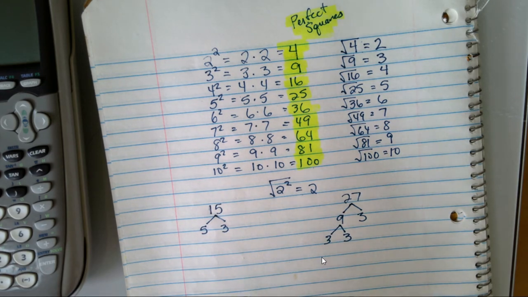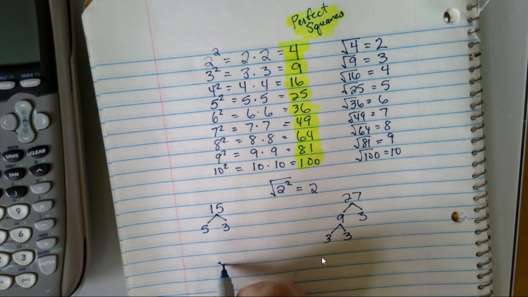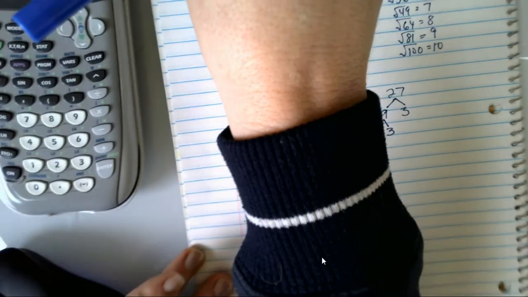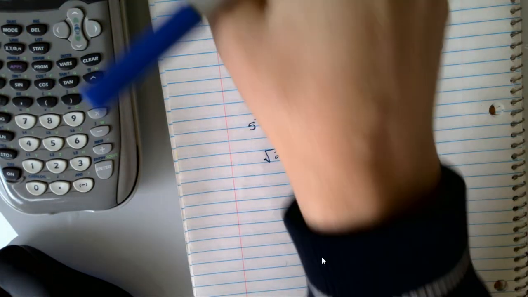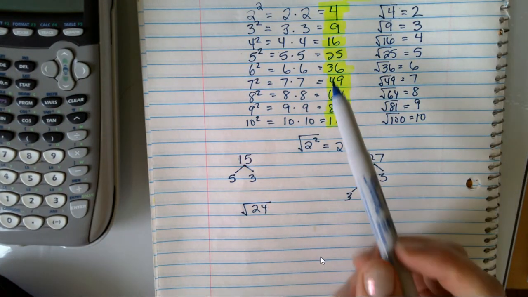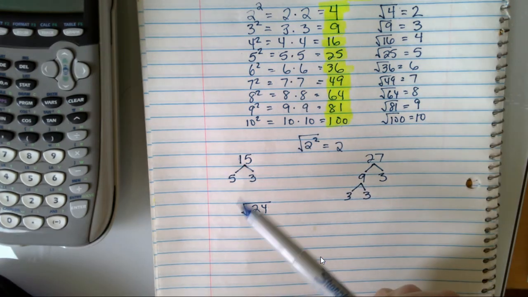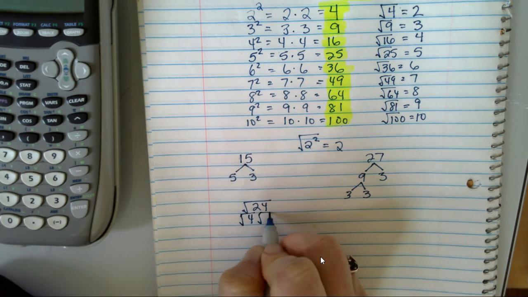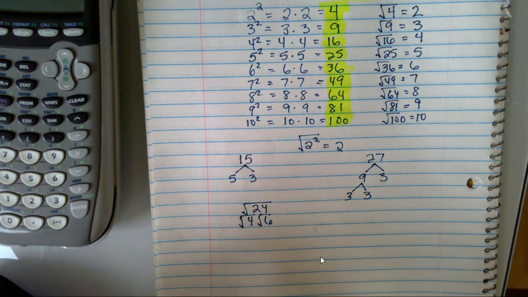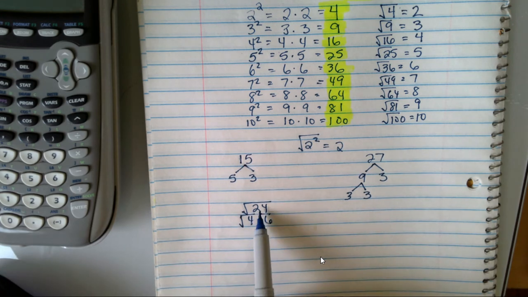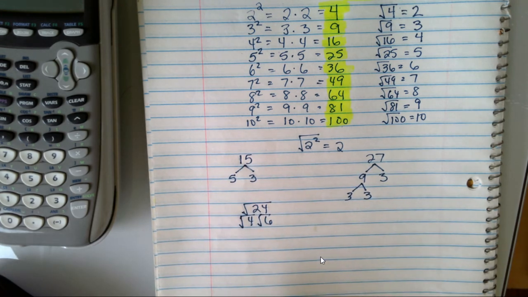So we want to factor out the perfect square. If I had something like the square root of 24 and I want to reduce it, we're asking ourselves what perfect squares can we get out of 24, or factor out? Well, hopefully you're like, oh, 4 times 6 is 24. So I could rewrite this as the square root of 4 times the square root of 6. The rules with radicals are we can pull them apart like that. We can also multiply them together, which we will learn later on. So 6 times 4 is 24. So 4 and 6 are both factors of 24.